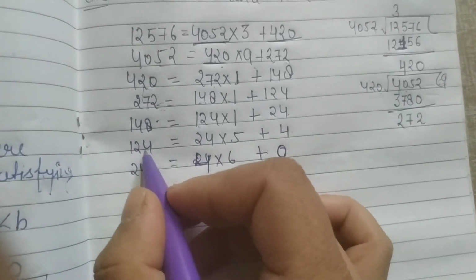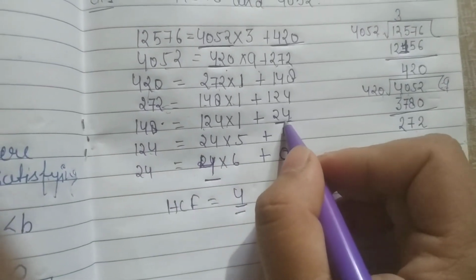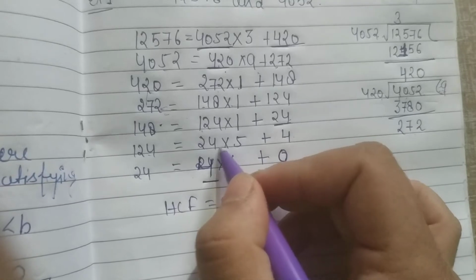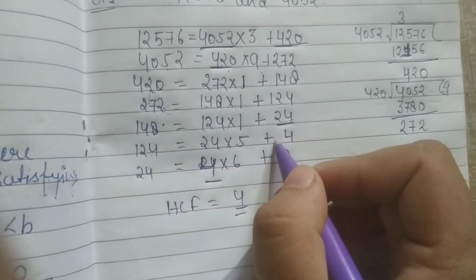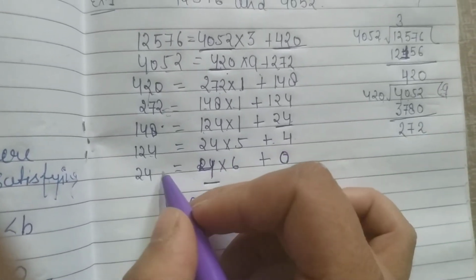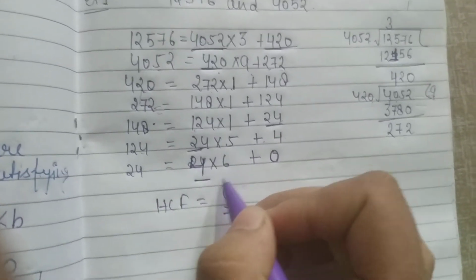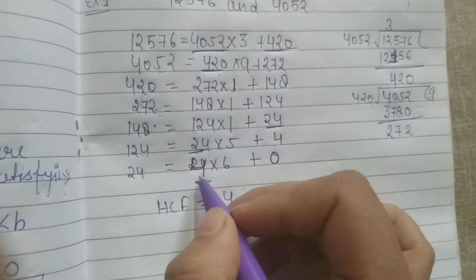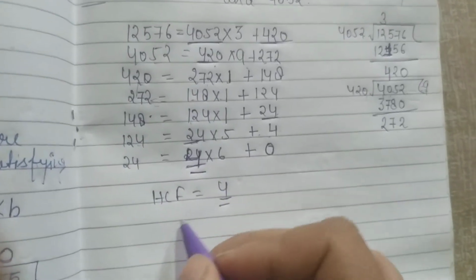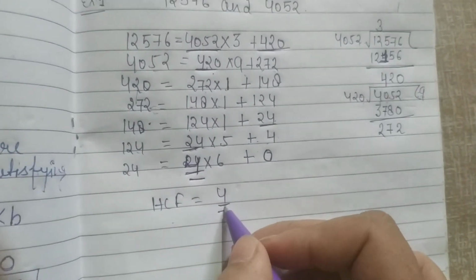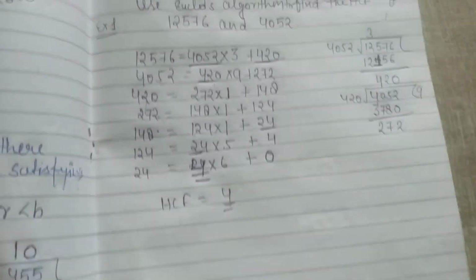Now we divide 124 by the remainder 24. It will go 5 times, 24 fives are 120, and the remainder will come 4. Now we divide 24 by 4, it will go 6 times. At last we are dividing the number by 4, so it means the HCF is 4. I think you all got it. I am giving you some questions, you will do these questions in your homework.